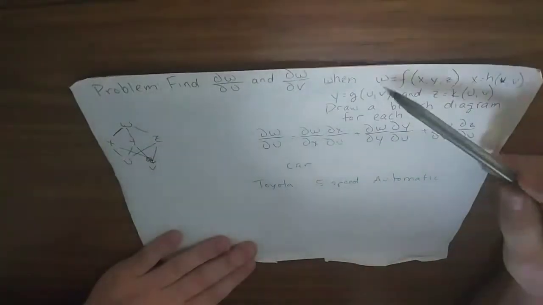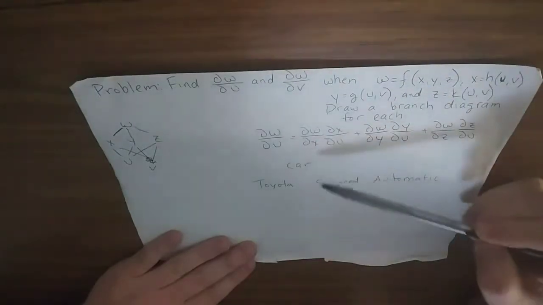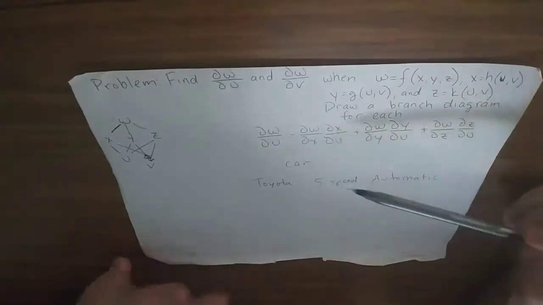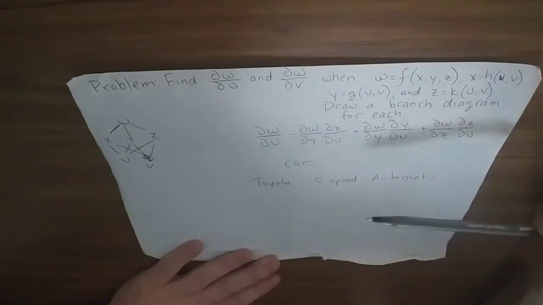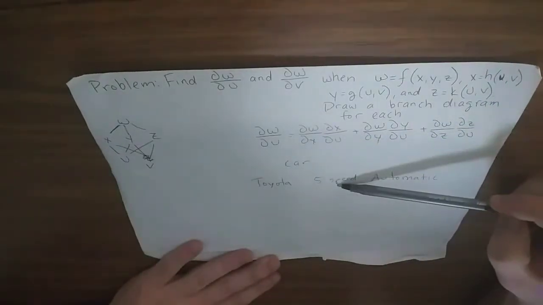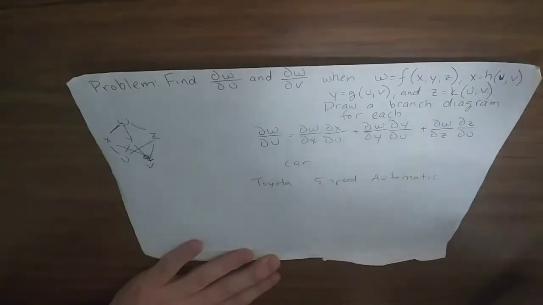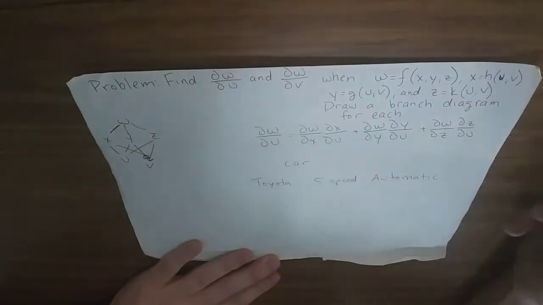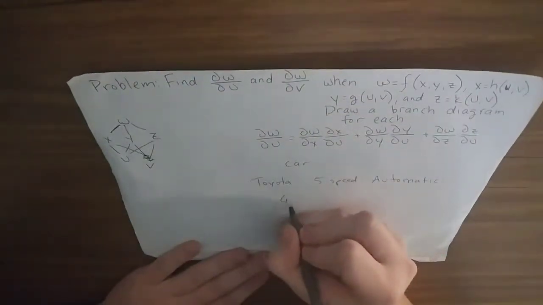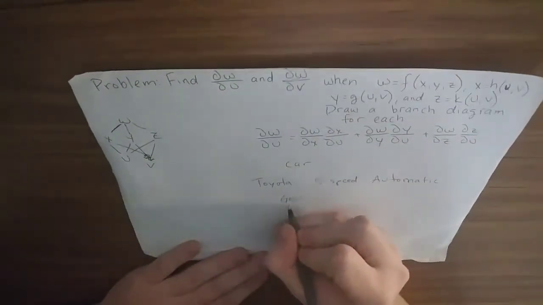So w is related to x, y, and z. A general car, which is very broad, is related to the brand of the car, the kind of transmission, and whether it's an automatic or manual. And these things are related to something like the exact gear ratios in a car.